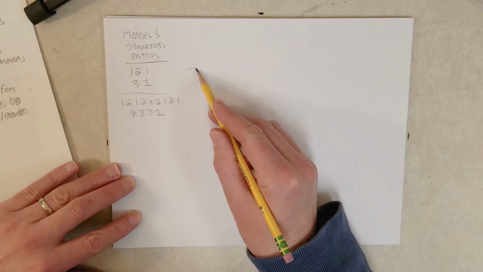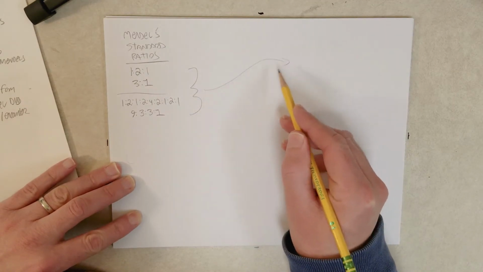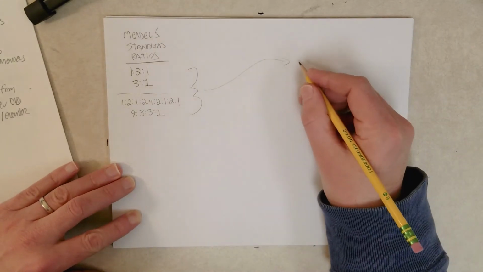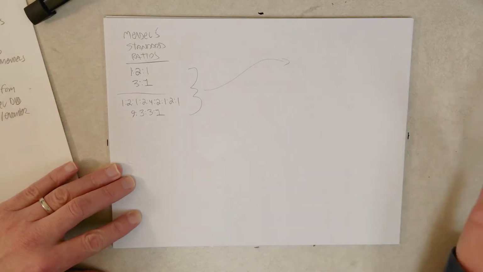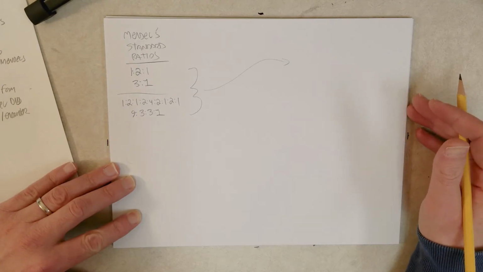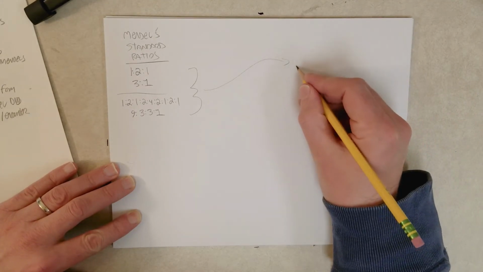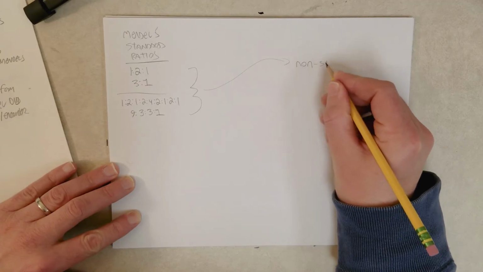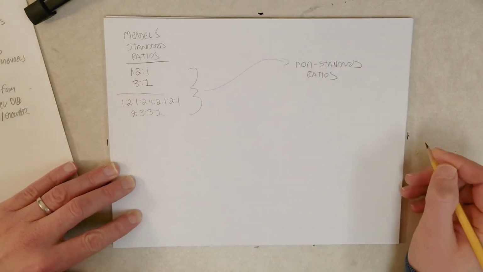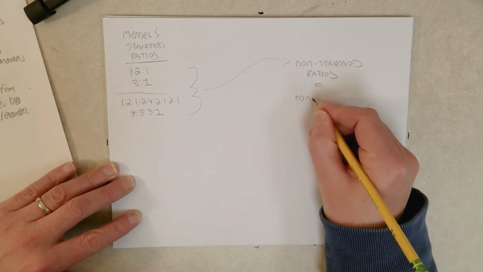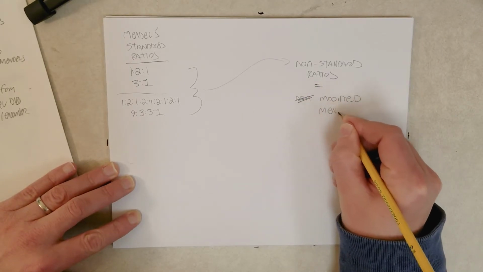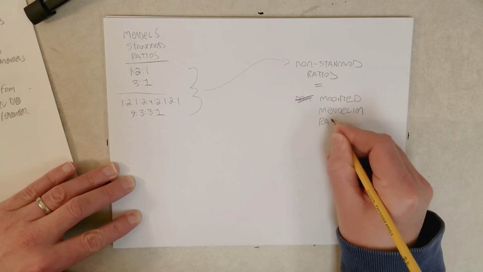But interestingly, once scientists confirmed Mendel's results, they started to get more excited by examples of genetic crosses that did not produce Mendelian ratios. So we would call these non-standard ratios, or simply, not non-standard but modified Mendelian ratios.